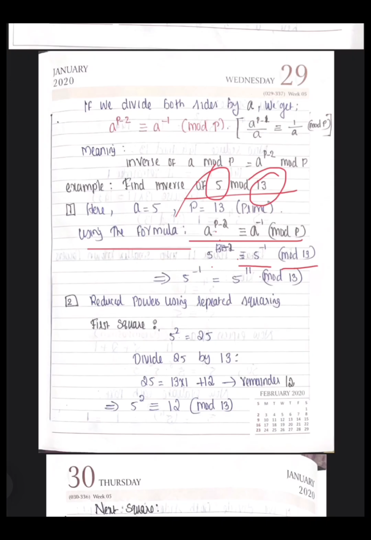So we rearrange our equation: 5 raised to minus 1 is equal to 5 raised to 11 mod 13. So we need to compute 5 raised to 11 mod 13.